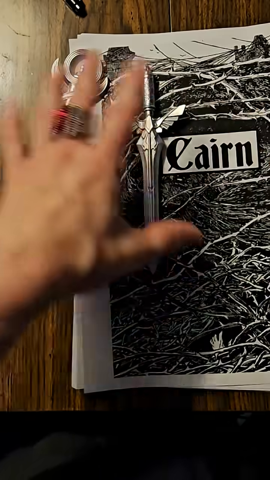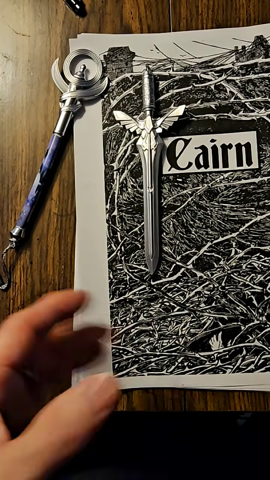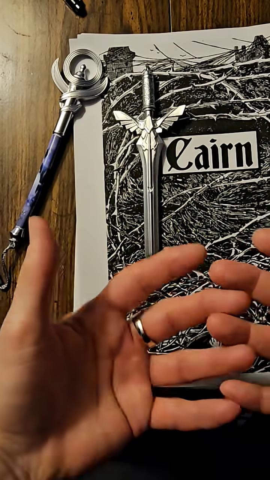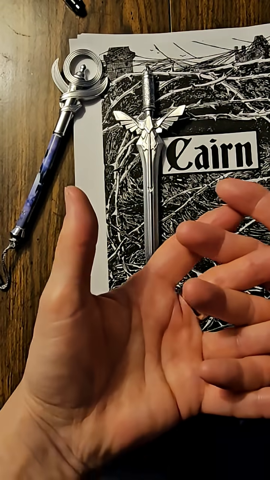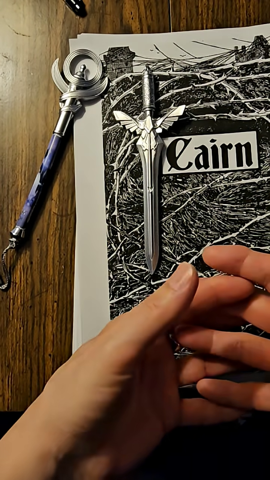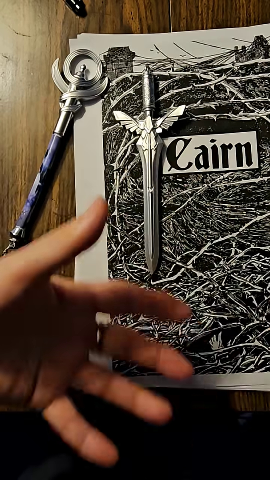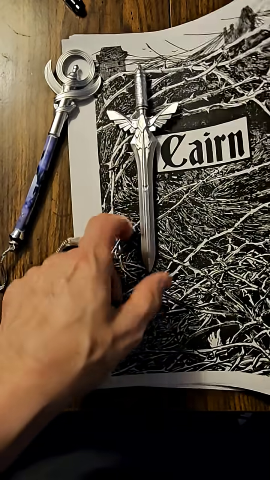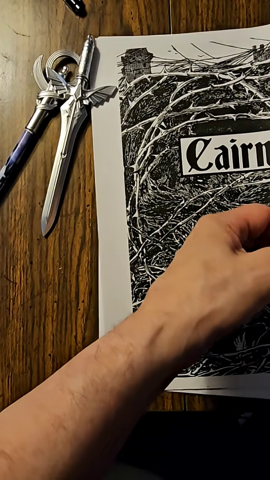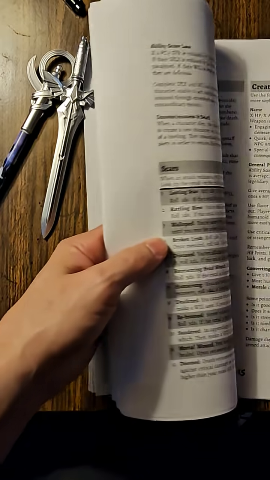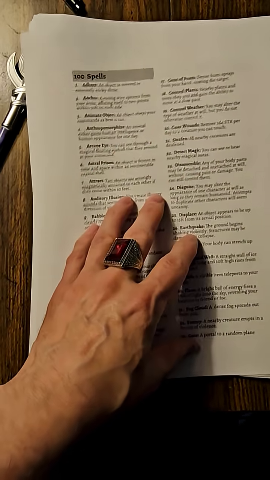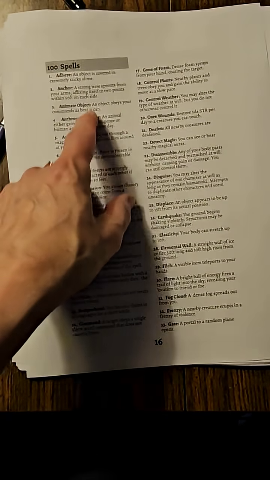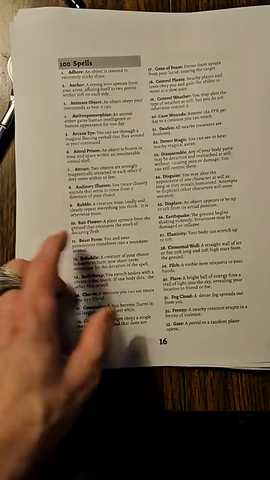So I like to leave magic open to their imagination, because when I teach, I'm trying to get them to use their imaginations off their screens, just use their organic ideas. So sometimes I think the magic system in this Cairn is really good. If you go to page 16 of the PDF, you'll find a whole bunch of different spells here, and they're all described with just 2 or 3 lines, which I think is awesome.